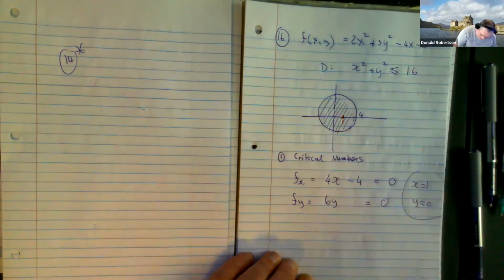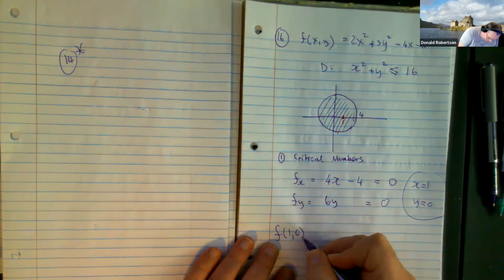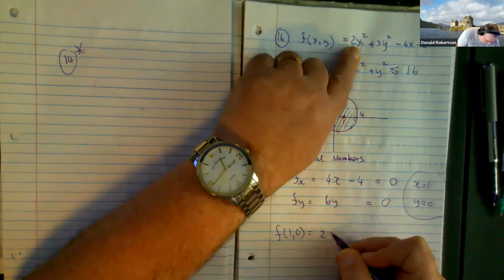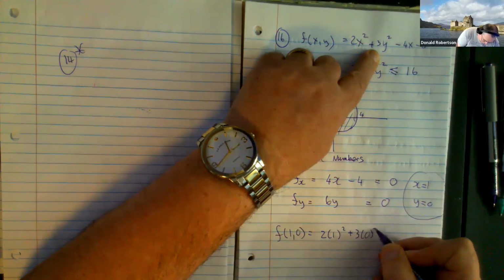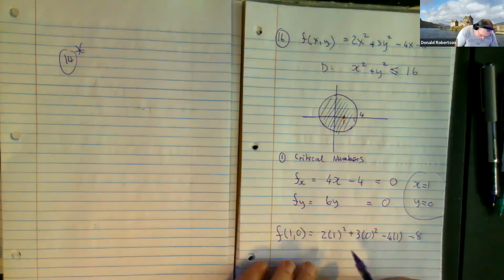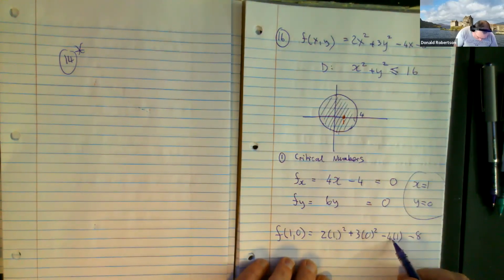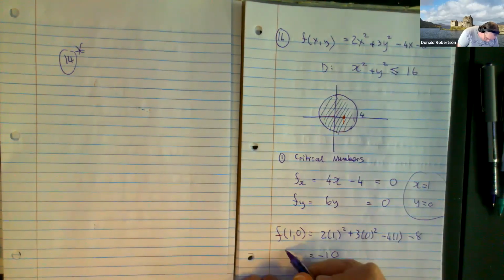It's about there. Okay, let's find the value of the function at (1, 0). It's 2 lots of 1 squared plus 3 lots of 0 squared, take away 4 lots of 1, take away 8. So that's 2, take away 12.